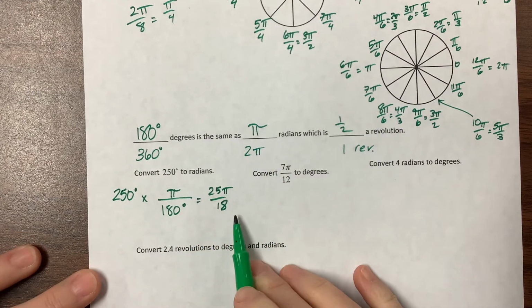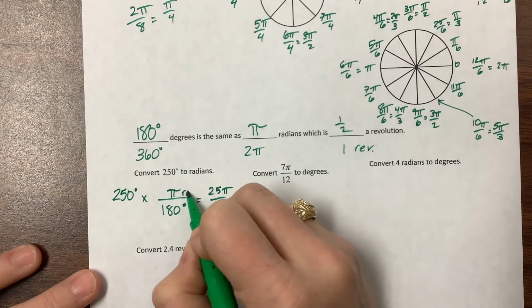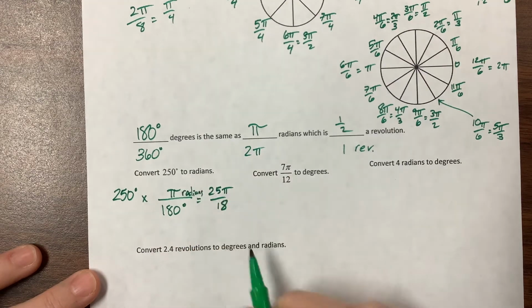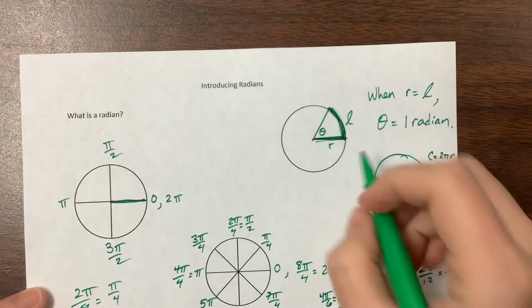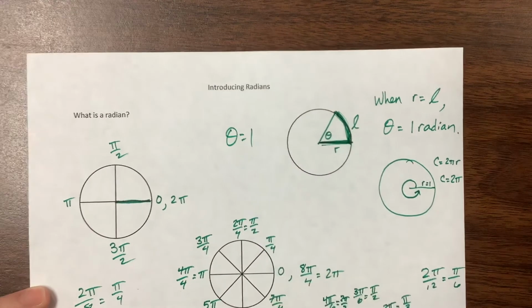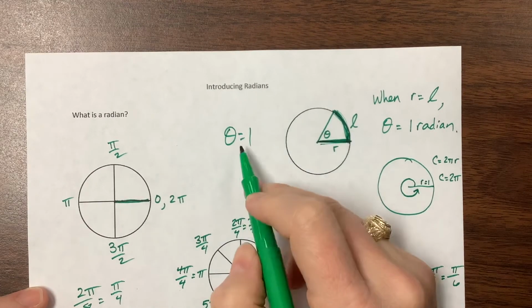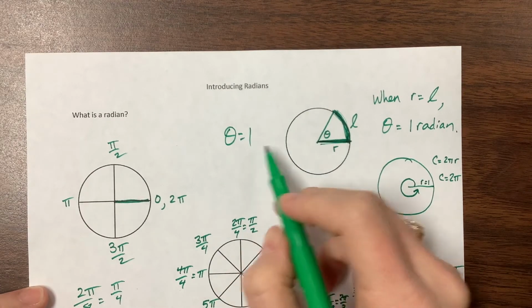Now when it comes to radians, sometimes I'll write out the terminology. If I don't label it, it's understood to be radians. So be careful back here. When this is 1 radian, if I just say theta equals 1, then that means that it's 1 radian.